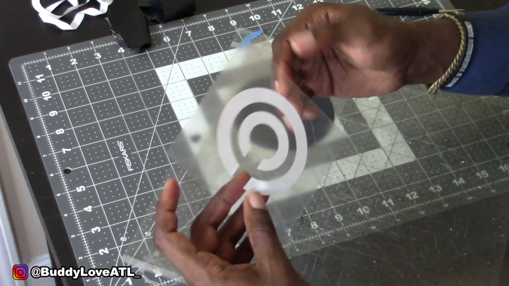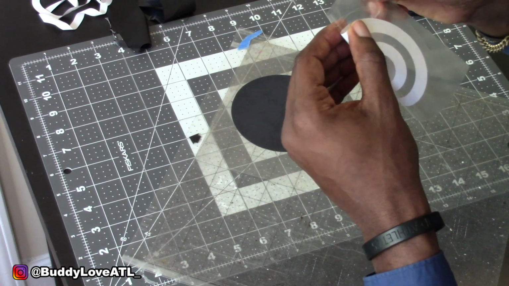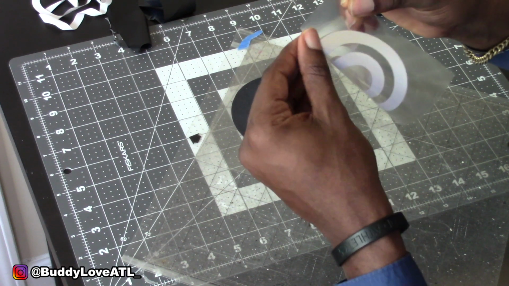The beautiful thing about this is that you can create your center mark by just folding it.